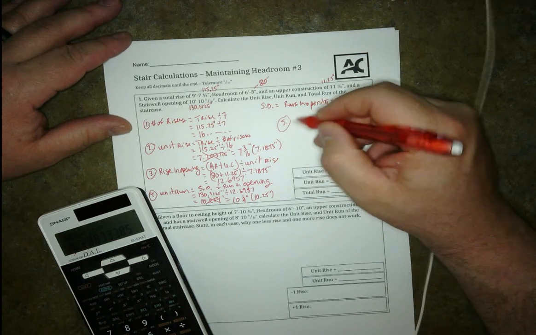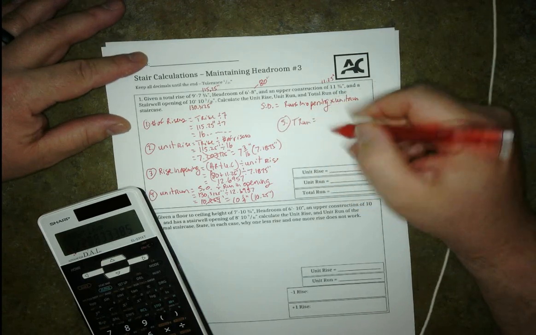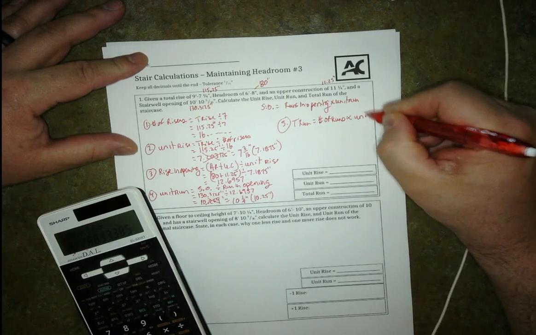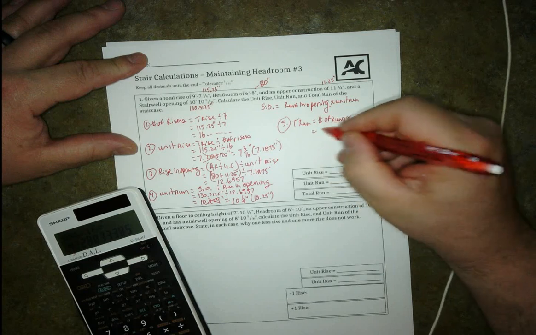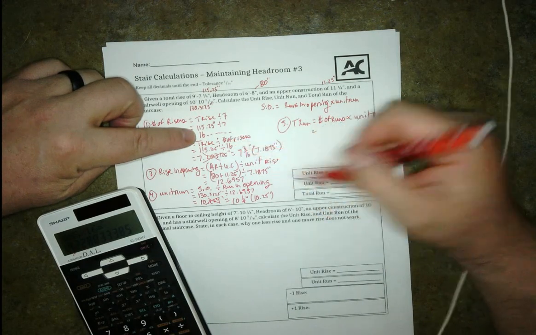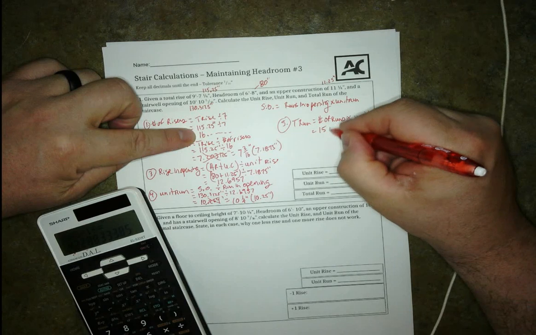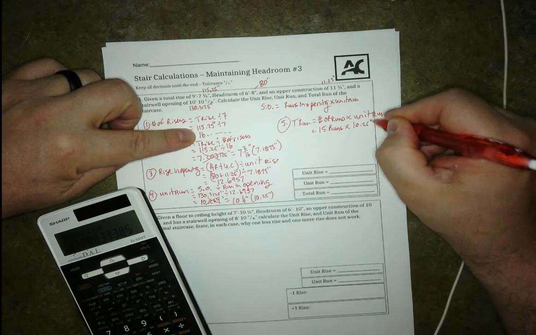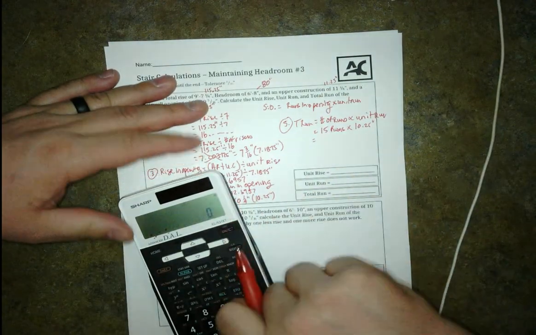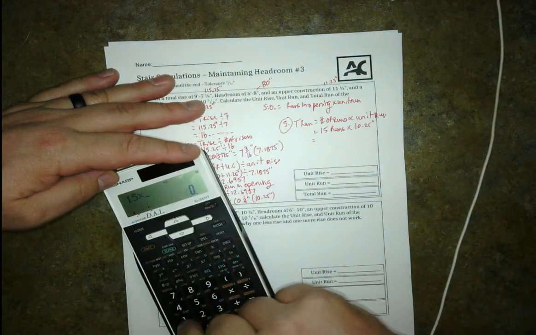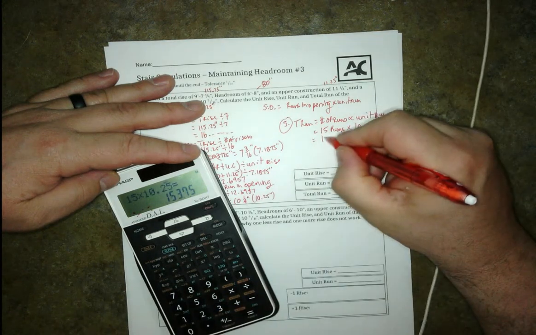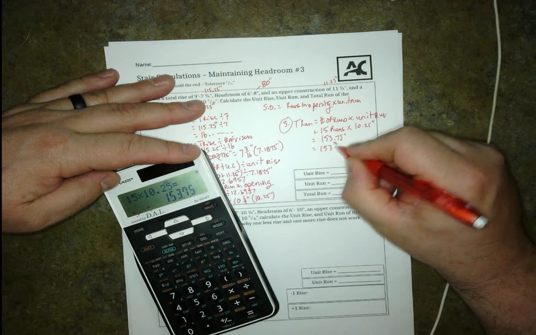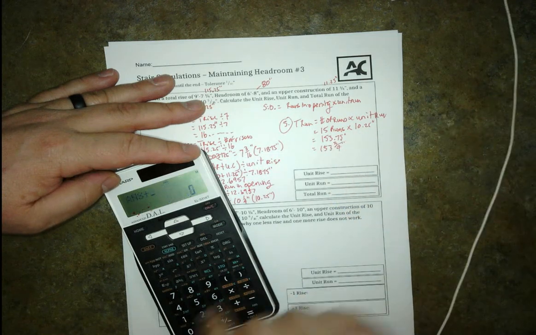Last thing they want there is the total run to finish this problem. So to get the total run, we take the number of runs and we multiply by the unit run. So number of runs, we have 16 risers, therefore we have 15 runs. So there's 15 runs multiplied by 10.25. That's going to give me my total run. So 15 times 10.25, that gives me 153.75. So 153 3/4. All right, so we divide that by 12.